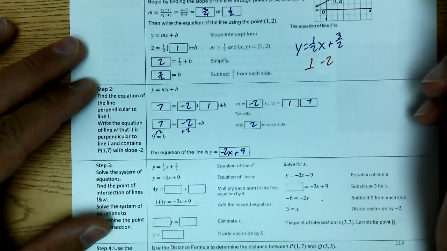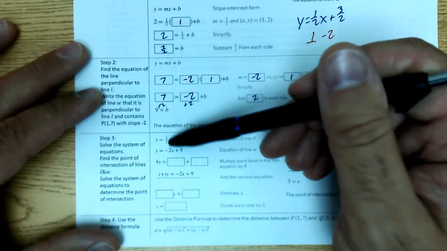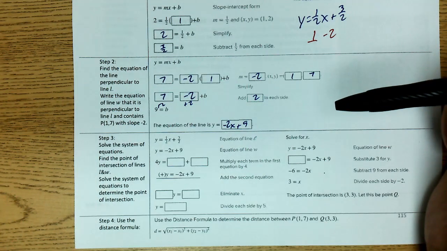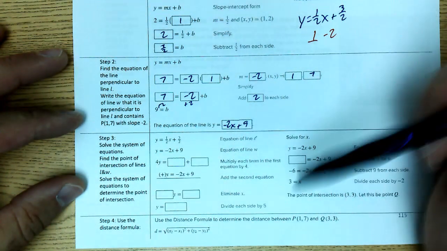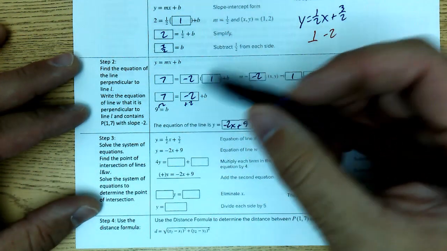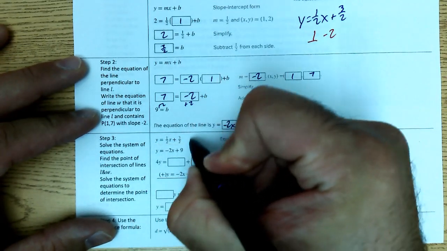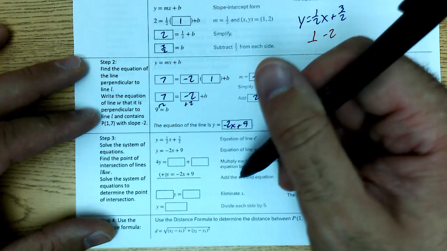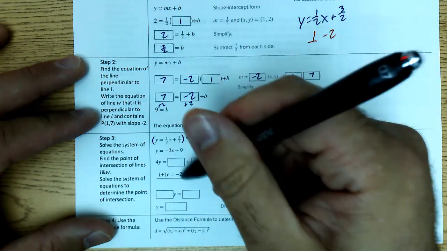Now we need to solve the systems of equations. If you guys remember doing this in algebra, we're going to use elimination. We could have used something different, but the way they have it set up is that we're going to use elimination. Right? So what we're going to do, we're going to make this equation look similar so that we can get rid of the x. So I'm going to multiply this by 4, and that's what's down here.